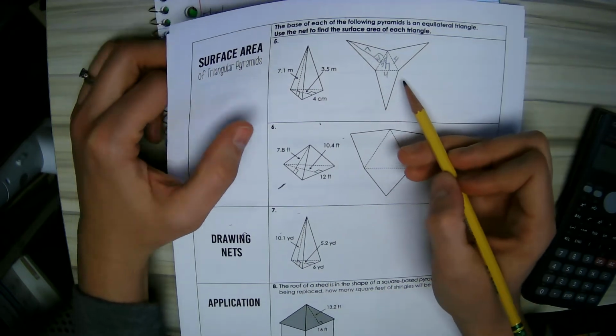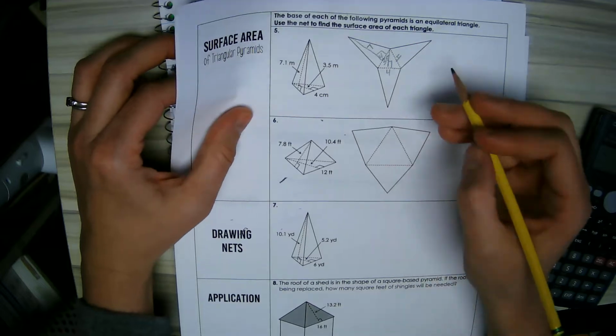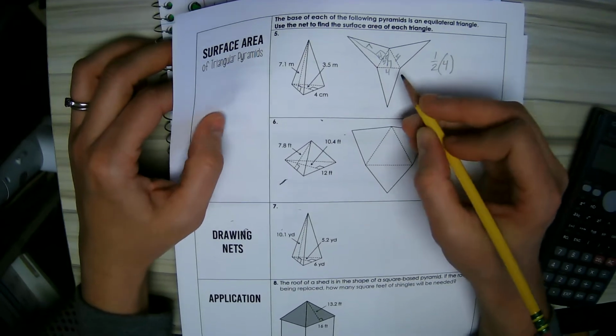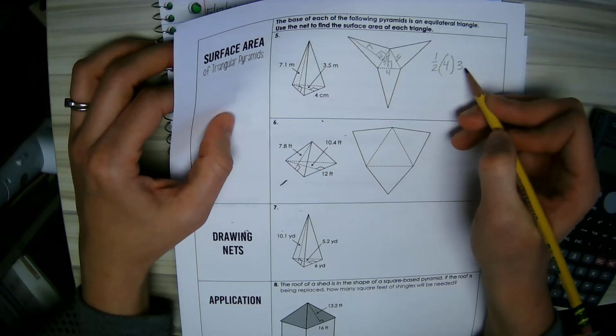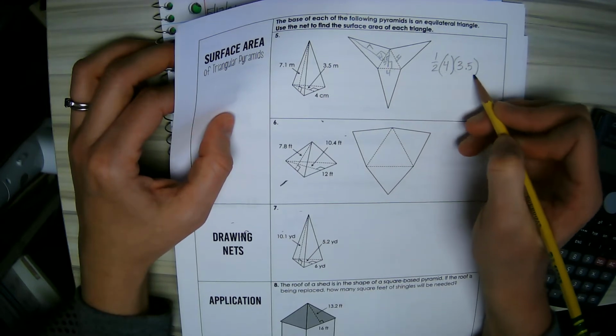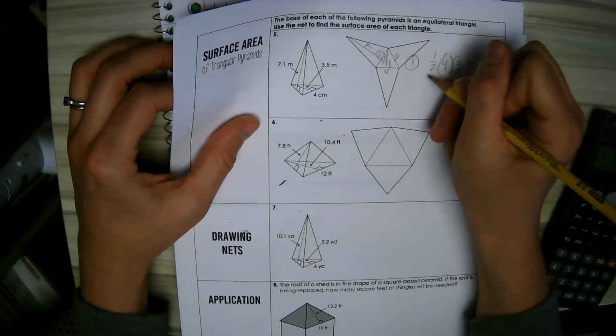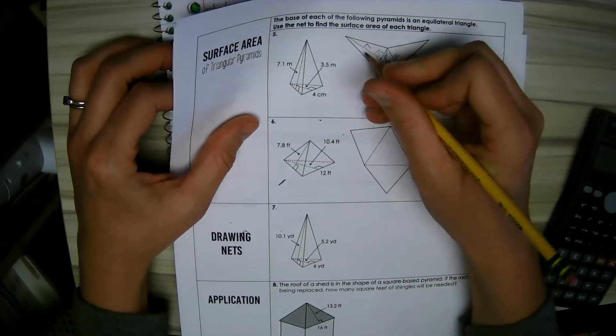So you could definitely do this too, right? We have 1/2 the base times the height, so this is our base. And then there's just one of these, right? But there's 3 of the others.